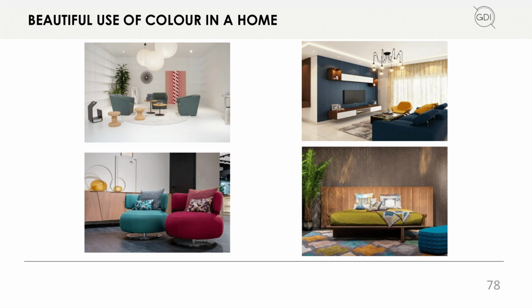Now that you've learned about different colour combinations and tips, I hope you now have a better understanding of how to use colours to beautify a space.